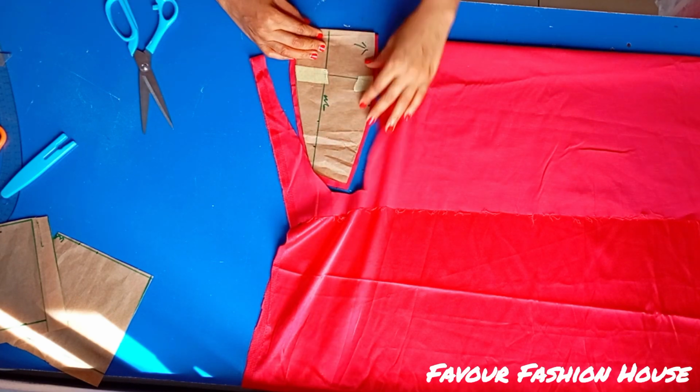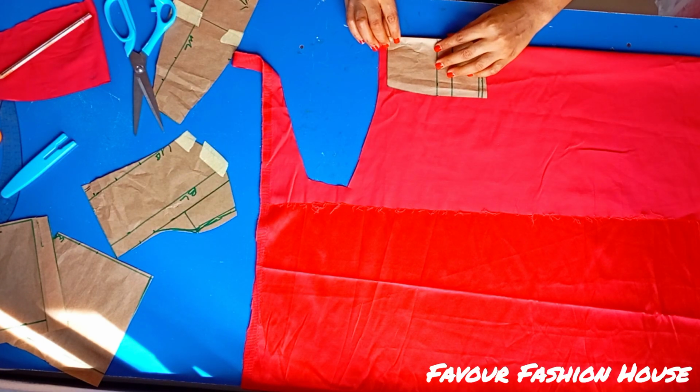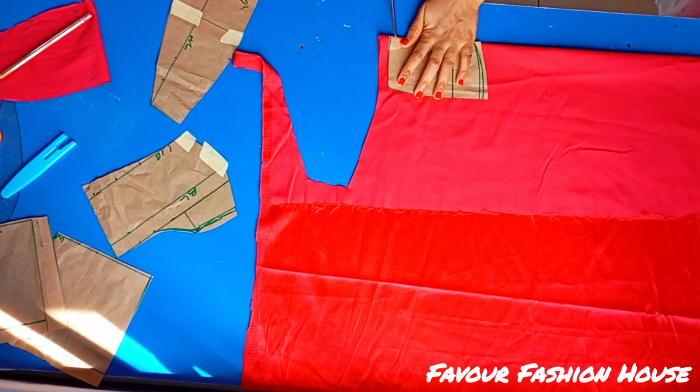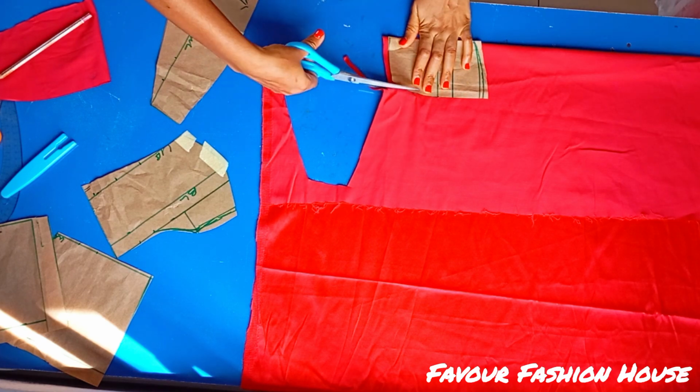Now the center of the front, I'm also going to be cutting it on the fold. I'm going to add a half inch all the way around also.